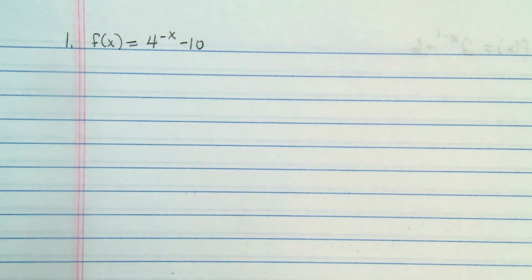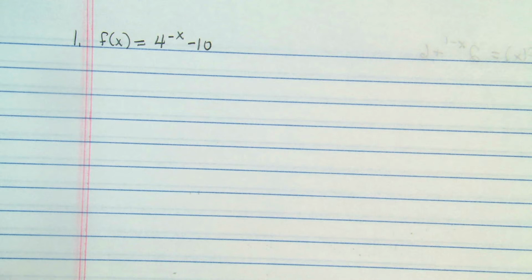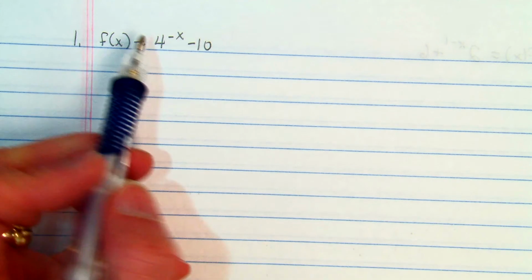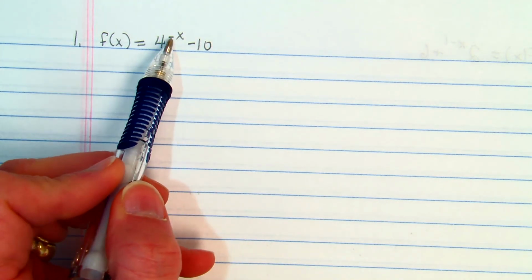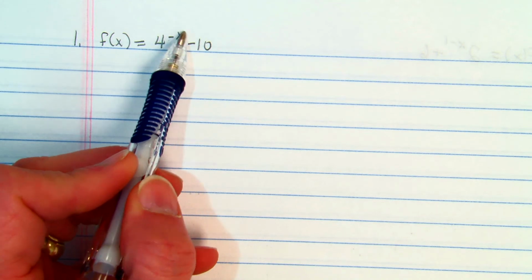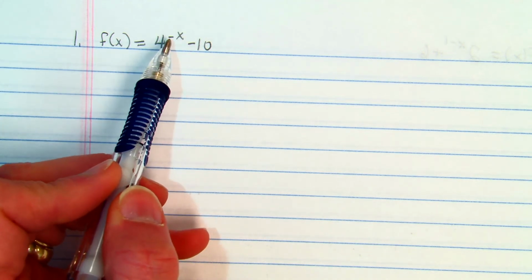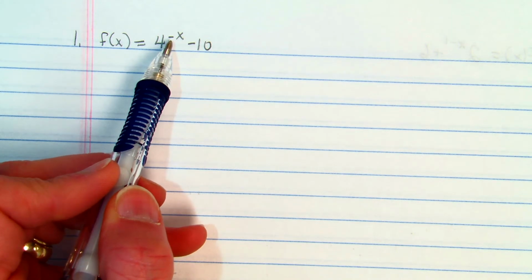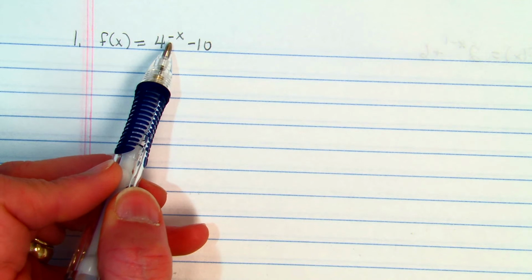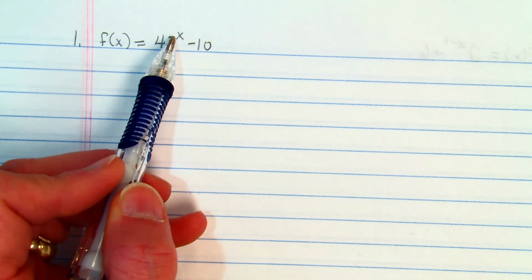All right, on number 1, you have f of x equals 4 raised to the negative x power minus 10. Now remember from us talking in class that 4 to the negative x, that negative is up in that exponent, so it's going to do something horizontally to my graph. If you have a negative sign, it's going to do a reflection. It's either reflecting horizontally across the y-axis or vertically across the x-axis. In this case, this negative sign is up in the function, so it's going to do it horizontally.